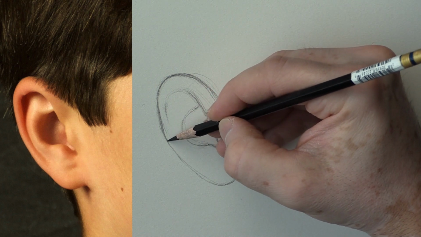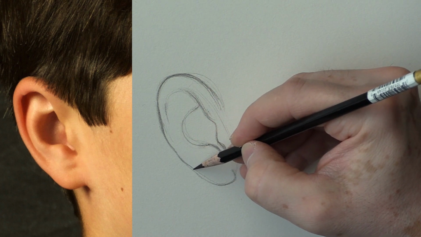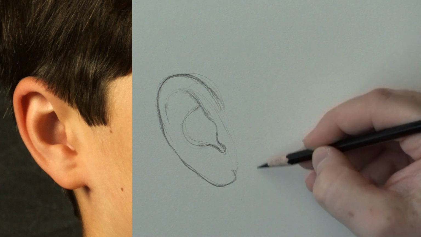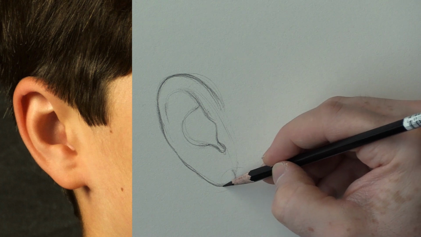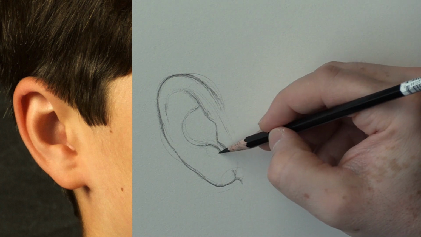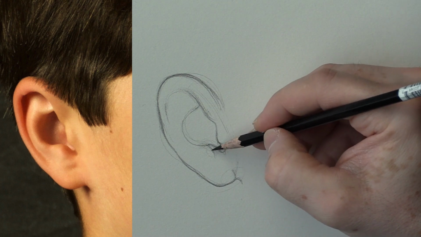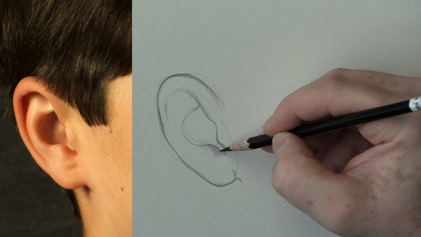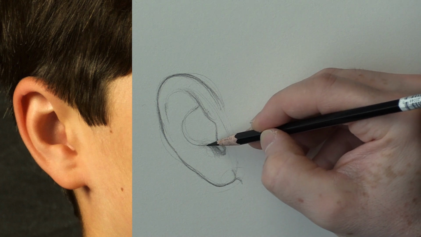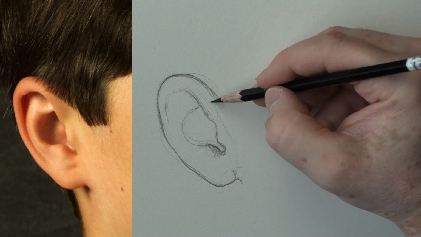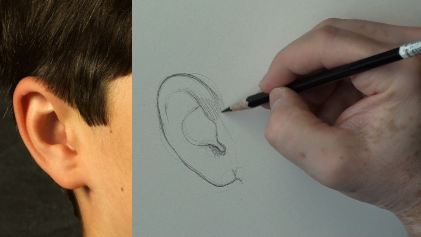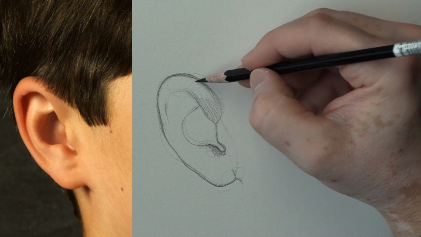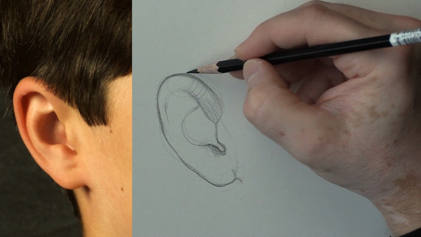Now remember, the key takeaway in lesson 15 of the ear, the side view, was the ear is made up of a ton of cylinders. The ear is pretty much an oval, and you do not want to press down hard and make everything super dark. Just drawing that shadow shape. Shadow shape, that portion of the ear is turning away from the light. Think of it as a tube.